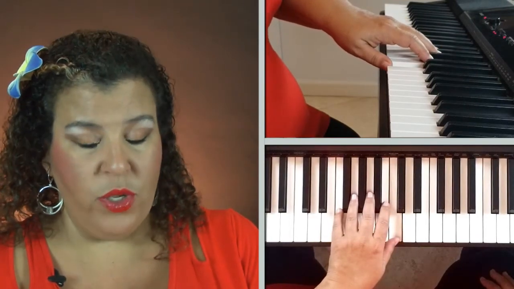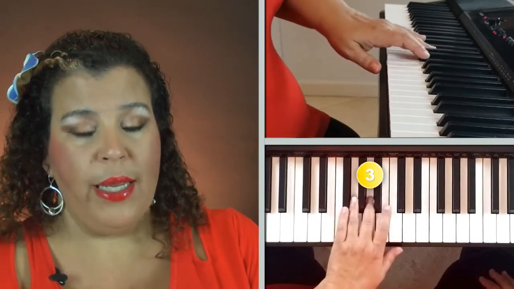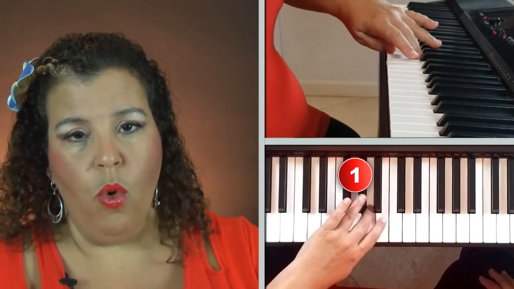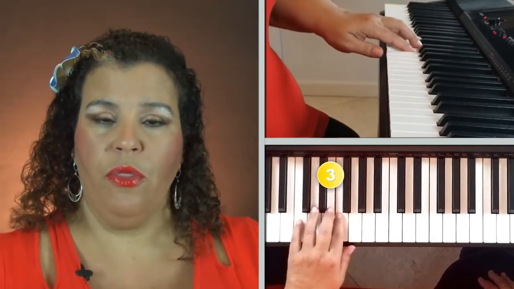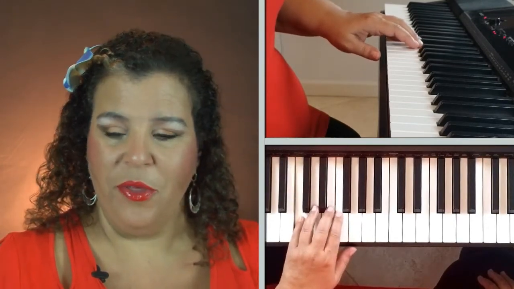Going back down, we start with the 1. 1, 2, 3. Then we're going to tuck under with our thumb. 1, 2, 3, 4, 5. And now we're back down at the bottom.